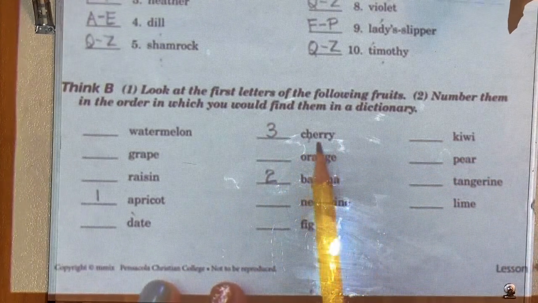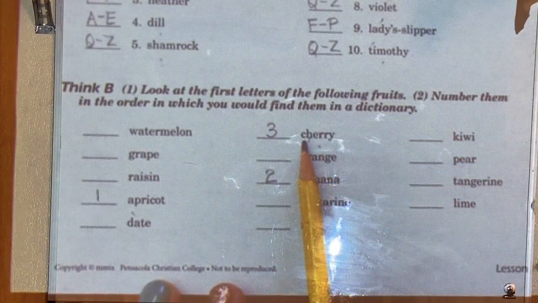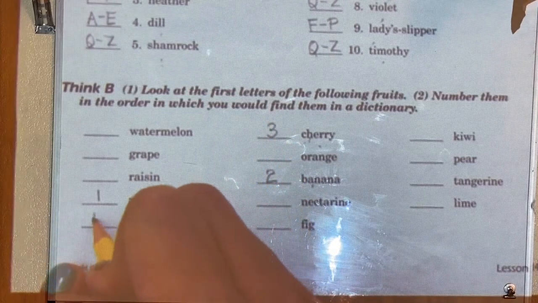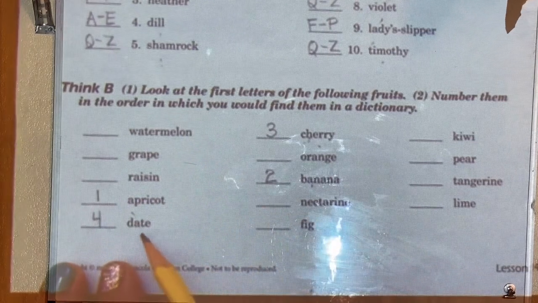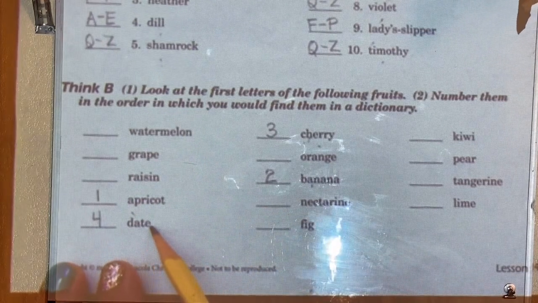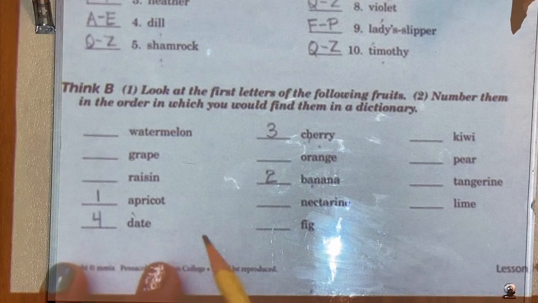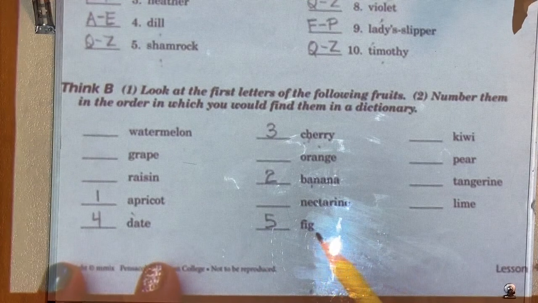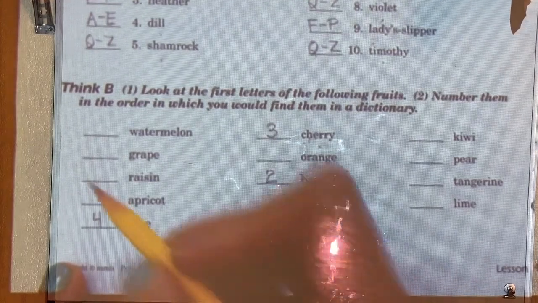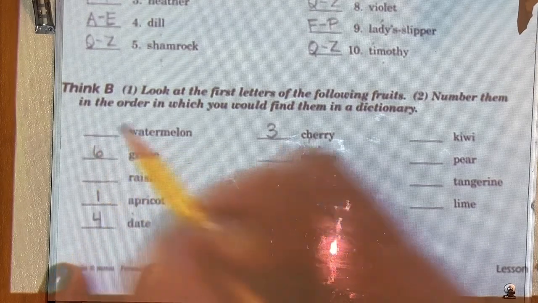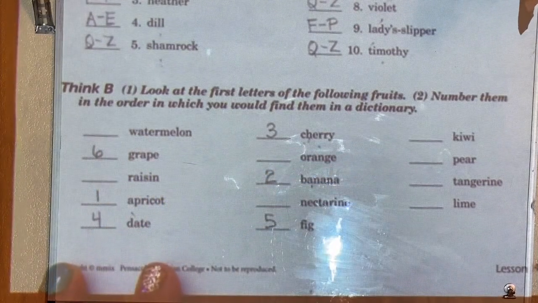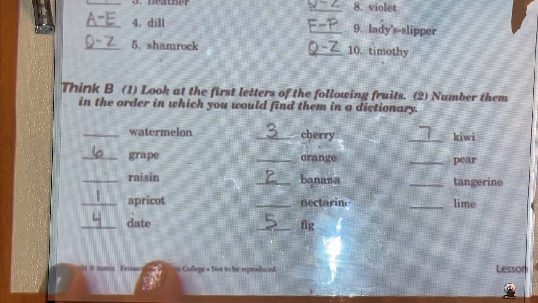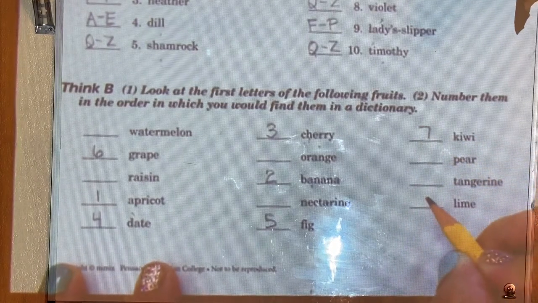Okay, after cherry, after C comes what? D, and I don't have anything else with D, so this would be number 4. After number 4, which is date, what would be next? It would be fig. Very good. After fig, it would be grape. Okay. After grape, it would be kiwi. What comes after kiwi is going to be lime.